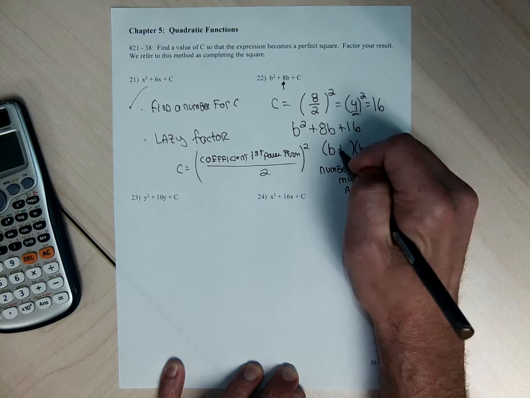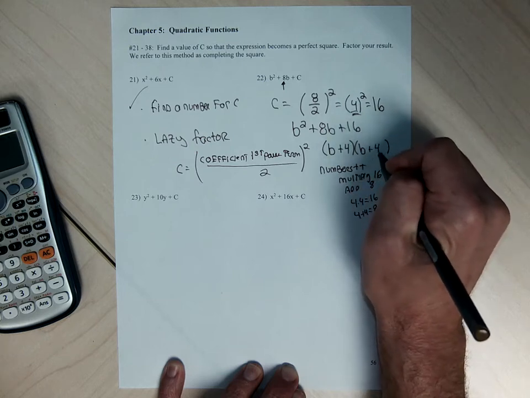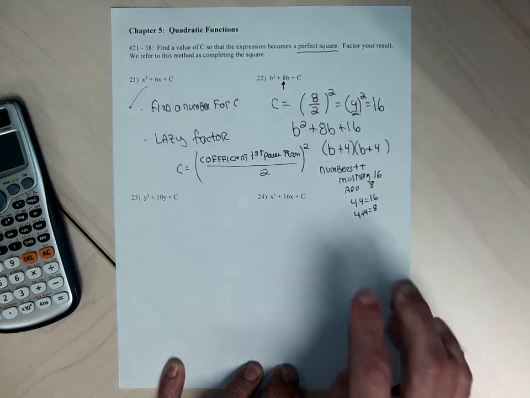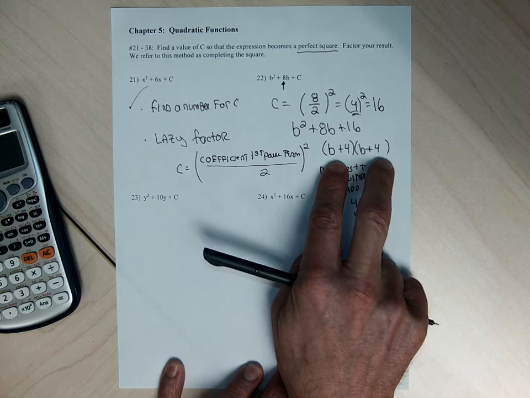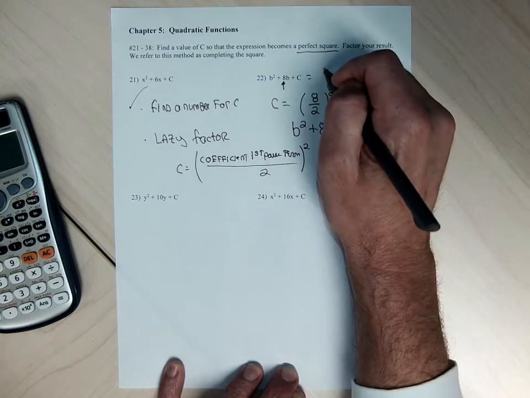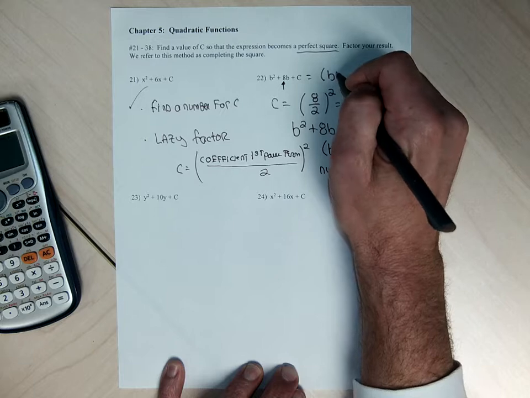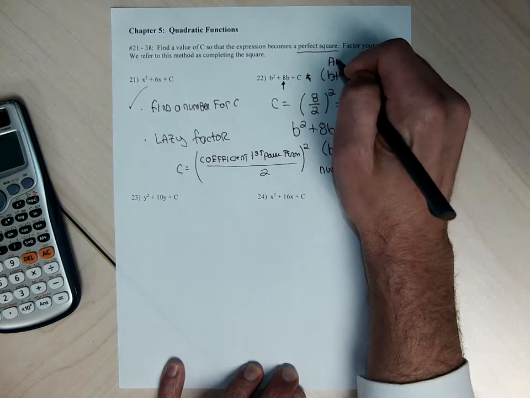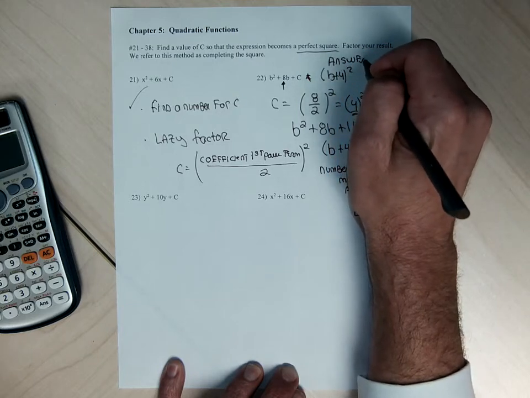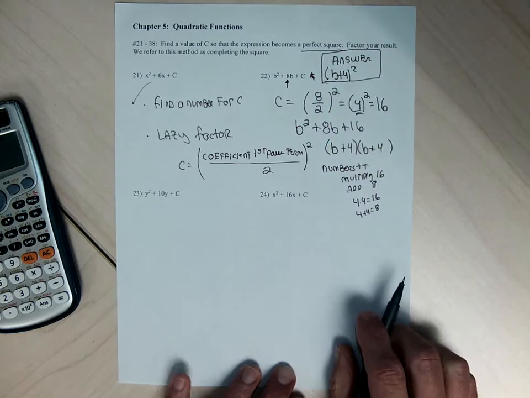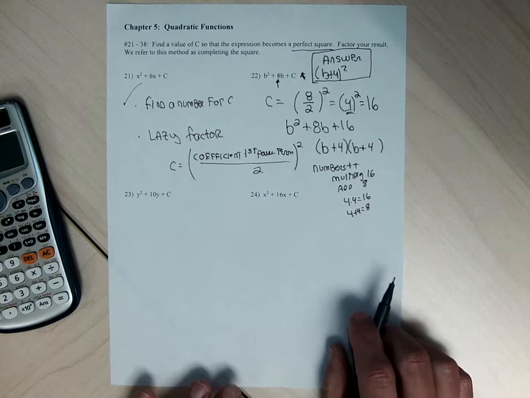So the numbers that go in my parentheses are, for these problems, going to be exactly the same, because this is what this is saying. This right here is b plus 4 quantity squared. My answer to question 22 is going to be this. This is now going to factor into, I don't know if that's really equal, but those are really equal. But this is going to be my answer. This technique of changing a c to a number and factoring is the skill that's going to be necessary in the bottom group of problems.